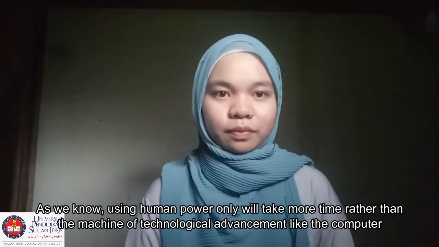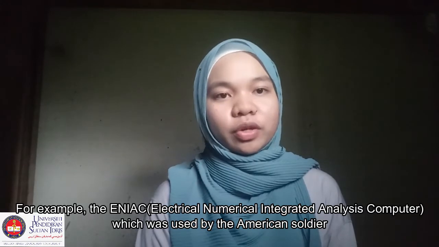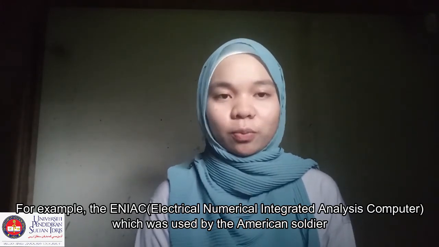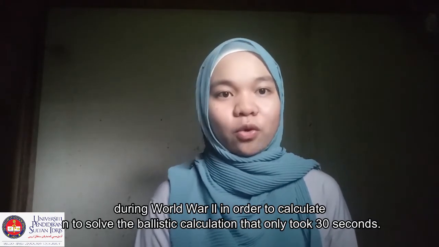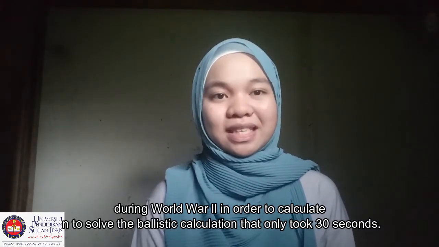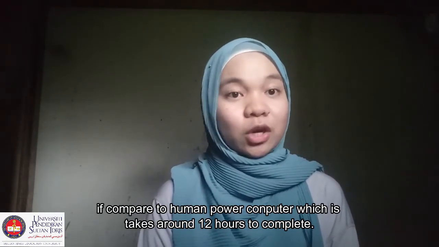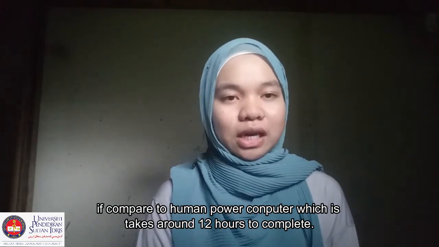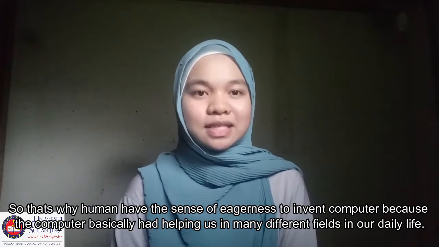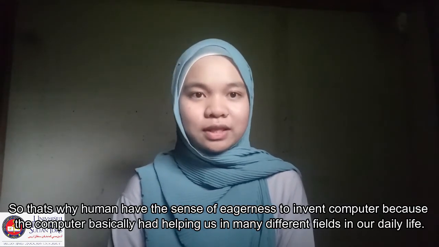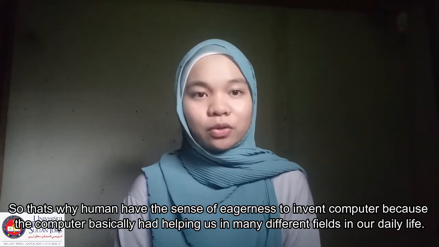just like the computer. For example, the ENIAC, the Electronic Numerical Integrator and Computer, which was used by the American soldiers during World War II in order to calculate and solve ballistic calculations that only took 30 seconds, compared to human power, which took around 12 hours to complete. So that's why humans have the eagerness to invent computers, because computers basically help us in many different fields in our daily life.